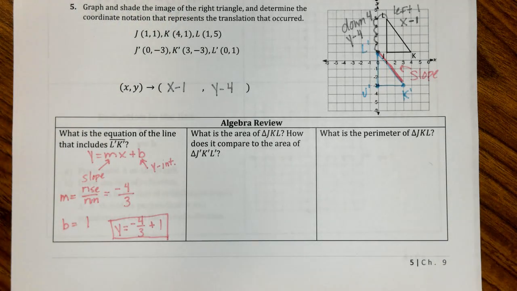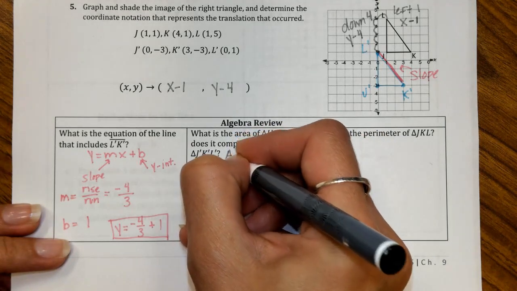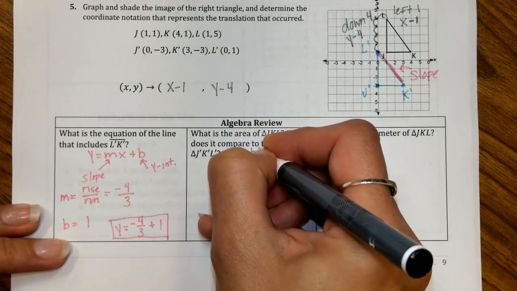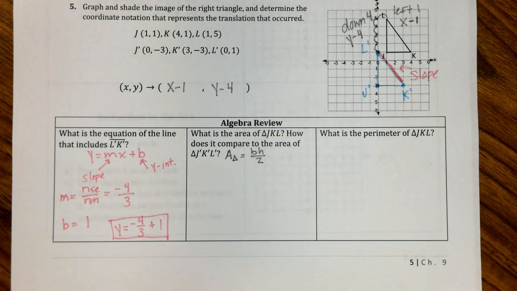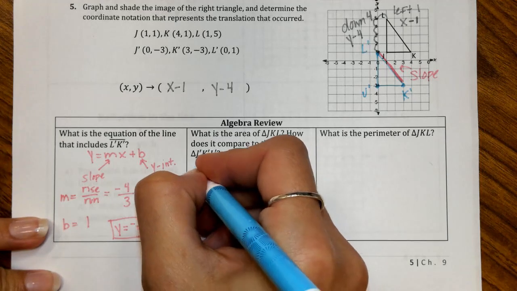Next, we're going to look at area. What is the area of triangle JKL? How does it compare to the area of the prime, the image? So first thing we need to remember is area of a triangle is going to be base times height divided by 2. All right? So let's take a look at our first triangle, triangle JKL.